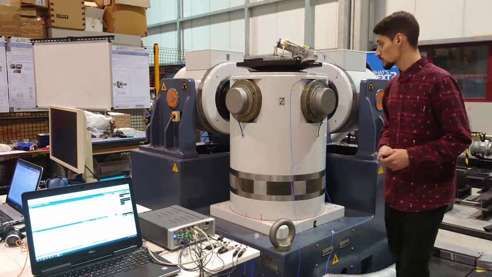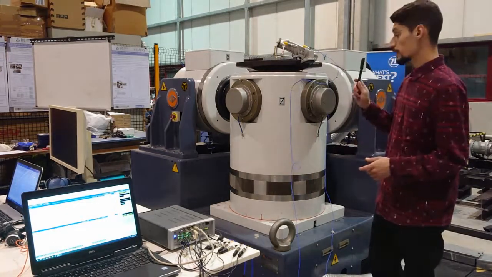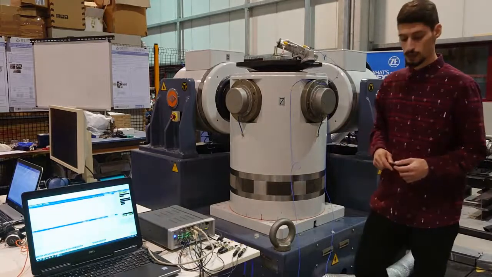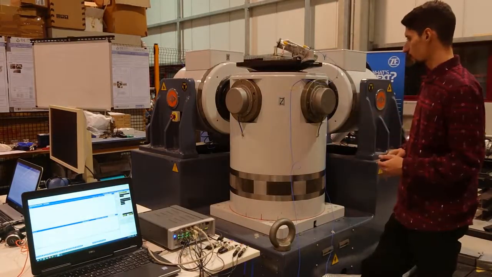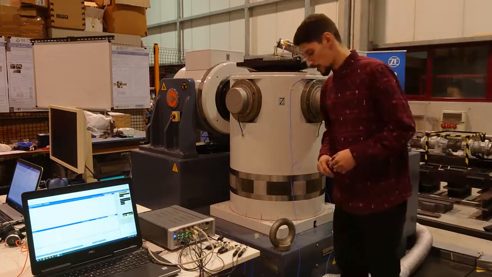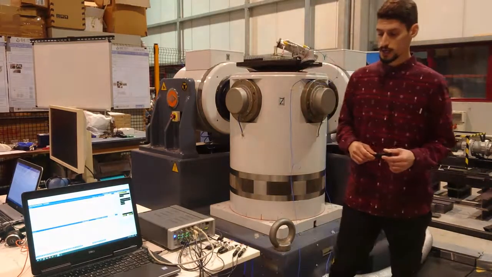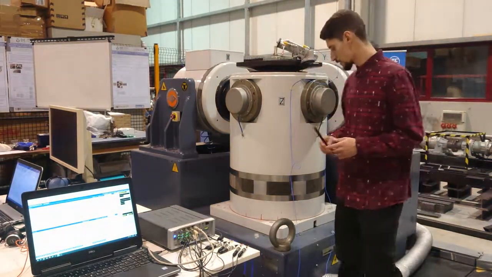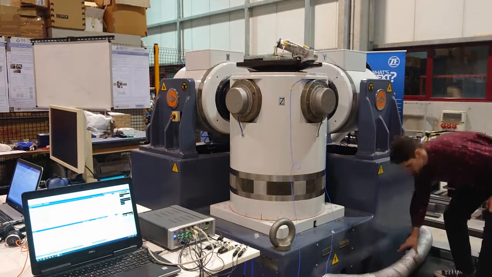The frequency range is up to 2 kilohertz, and the maximum payload is 100 kilograms. These three shakers are air-cooled. We have three big fans outside the laboratories that exchange air with the shaker through these cooling tubes here.